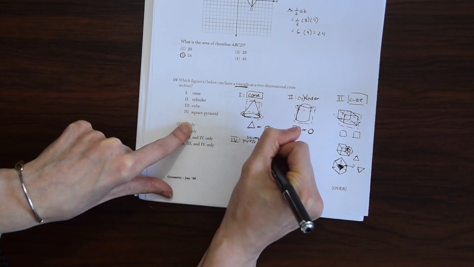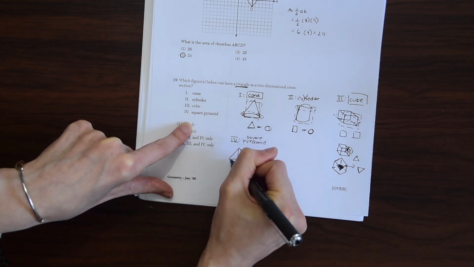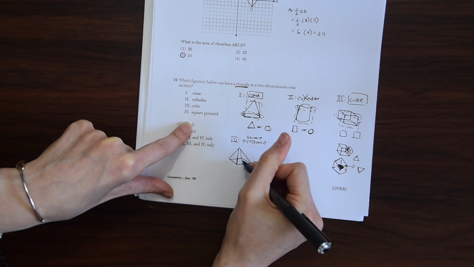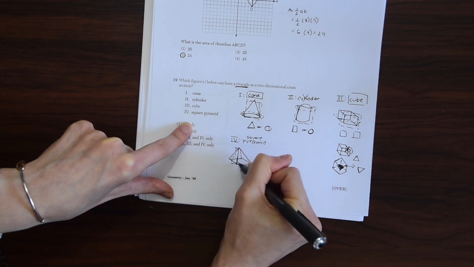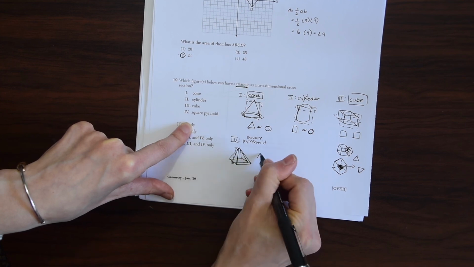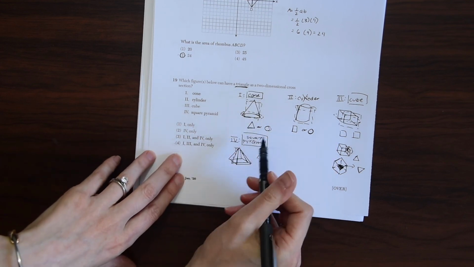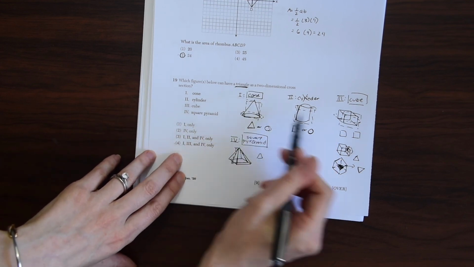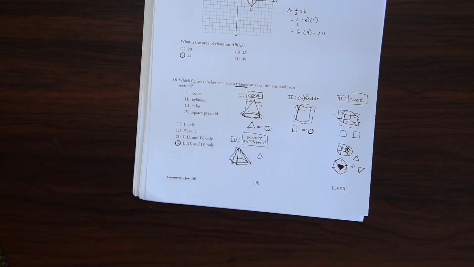And number 4, a square pyramid. I think right away we can see that if we were to cut along here, this would form a triangle. So yes. Our answer must include cone, cube, and square pyramid, which is 1, 3, and 4. Choice 4. And that's our answer.